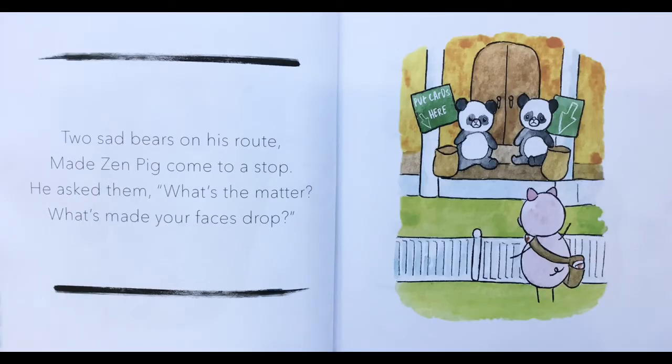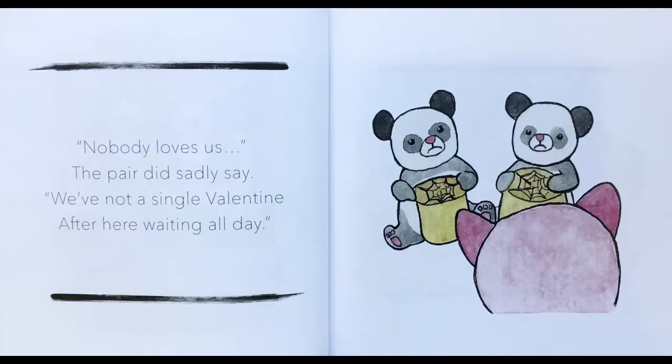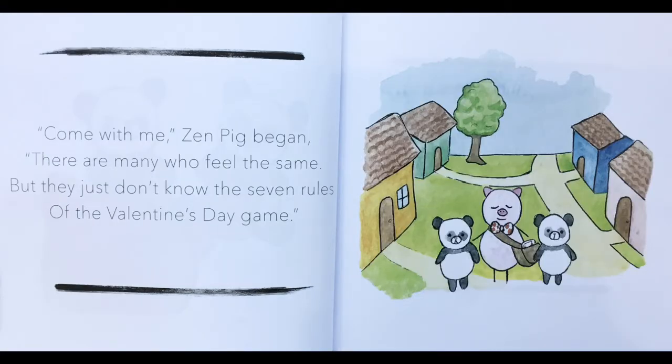2 sad bears on his route made Zen Pig come to a stop. He asked them, "What's the matter? What's made your faces drop?" "Nobody loves us," the pair did sadly say. "We've not a single Valentine after here waiting all day." "Come with me," Zen Pig began. "There are many who feel the same, but they just don't know the 7 rules of the Valentine's Day game."